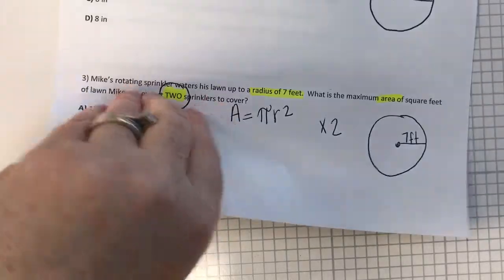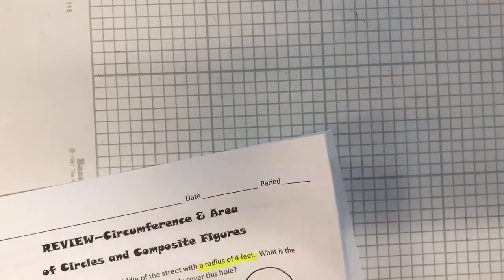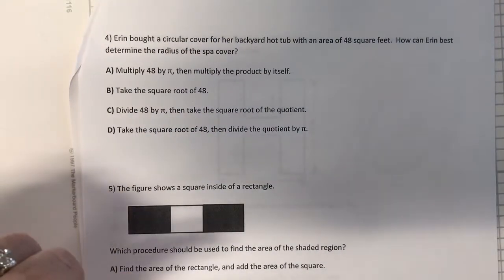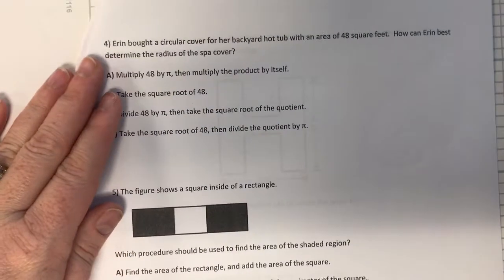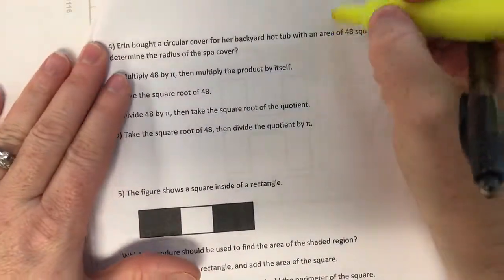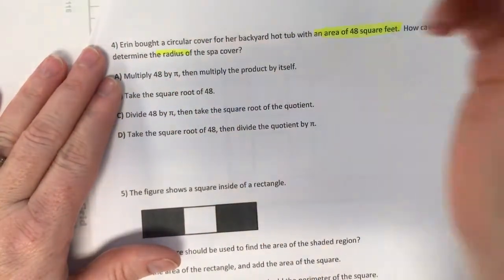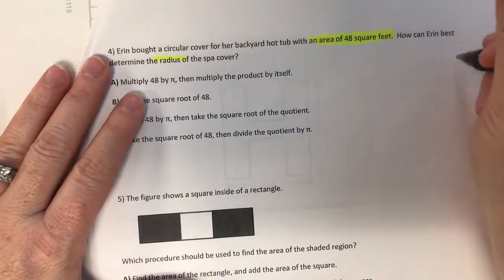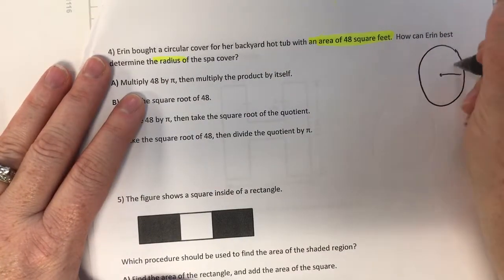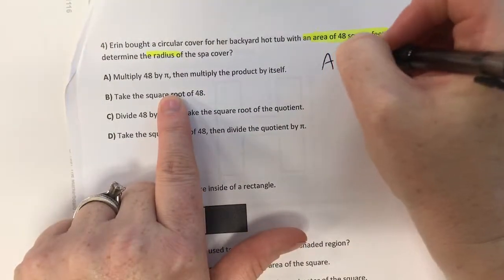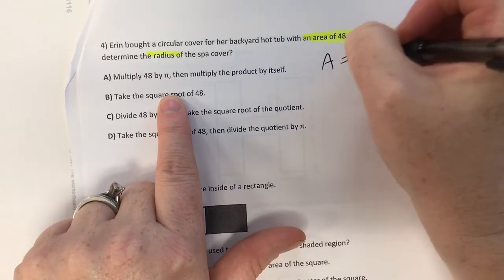Okay, so we're just kind of breaking down each question. Number 4, Erin bought a circular cover for her backyard hot tub with an area of 48 square feet. How can Erin best determine the radius? Okay, this one's a little tricky. So she has an area of 48 square feet, so we're not looking for the area. We're looking for the radius, okay? So we're going to have to work backwards, okay? We don't know this part, okay? So how would we set it up? We would put in, I'm sorry, that should be pi.